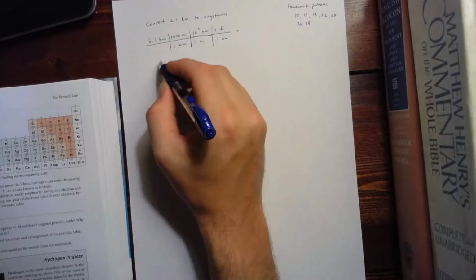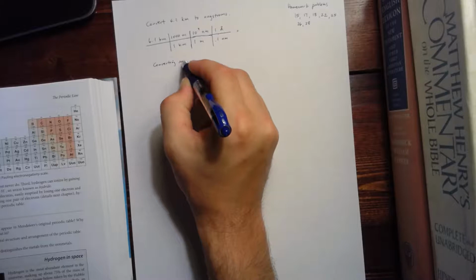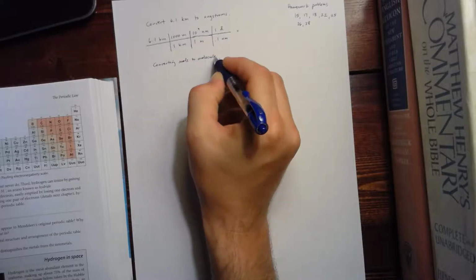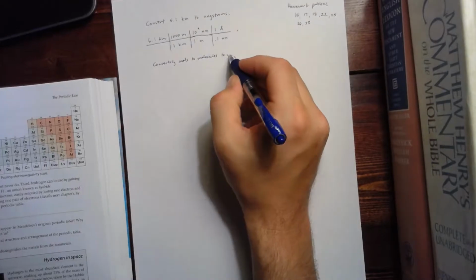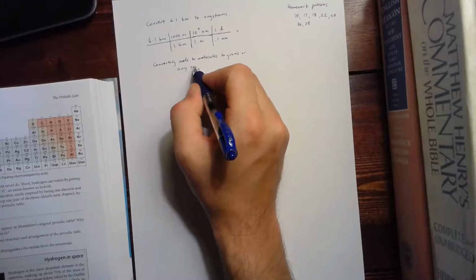You know, moles are not going away, so converting moles to molecules, to grams, or any combo of those.